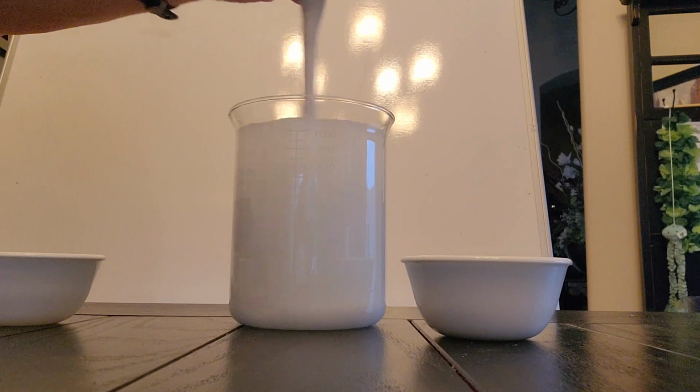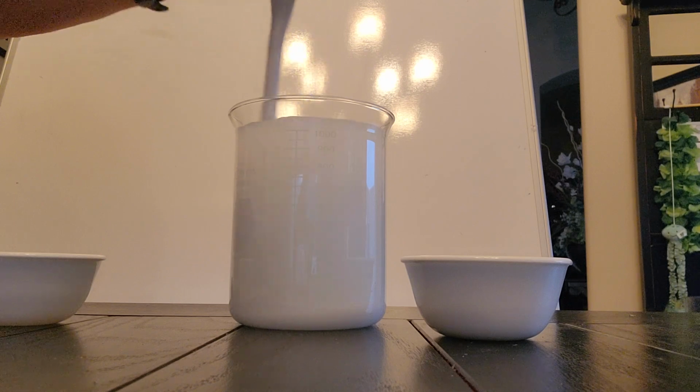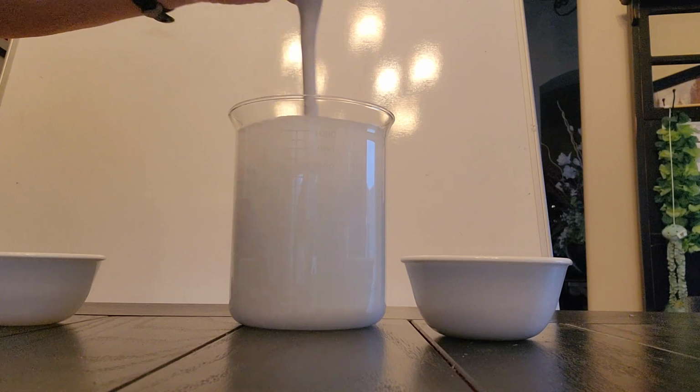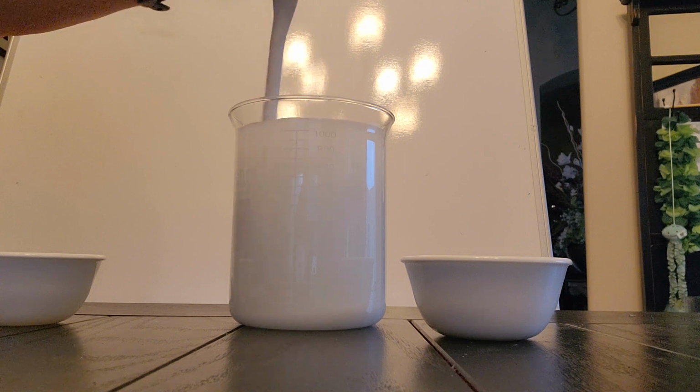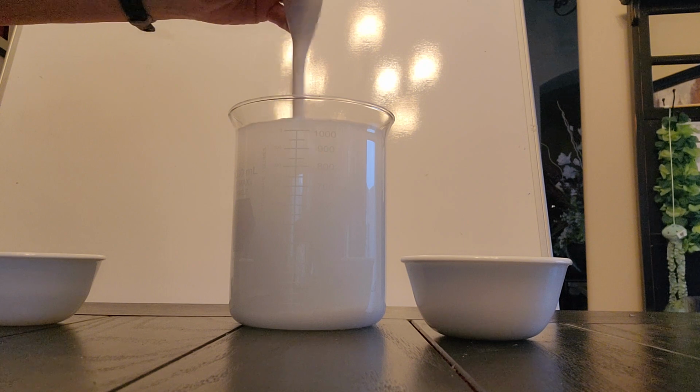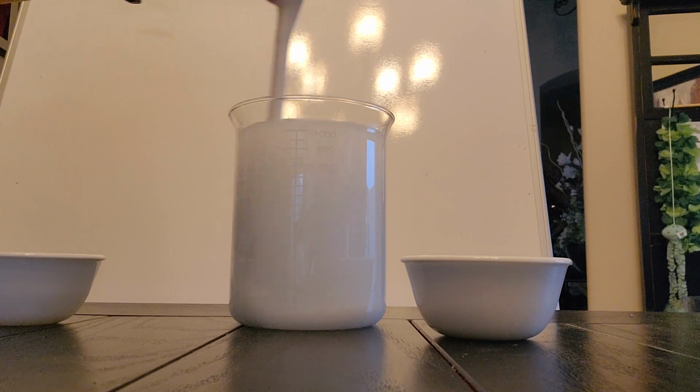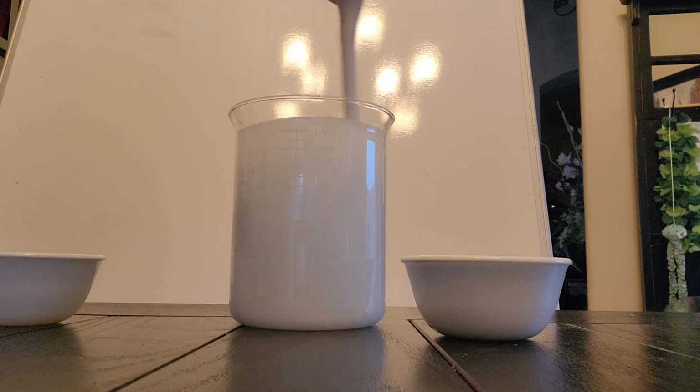Let's keep stirring. And what is happening here is the salt, we know this is soluble, is going into solution. That is, it's dissolving. So going into solution is another term here, another fancy way of saying it's being dissolved.